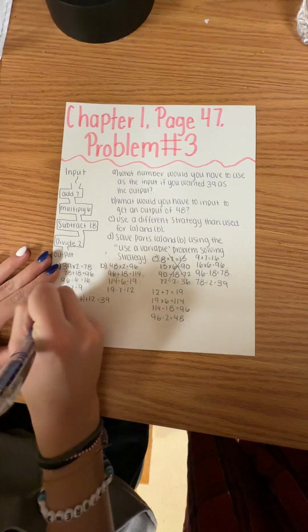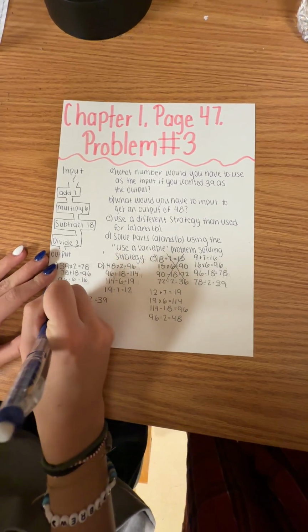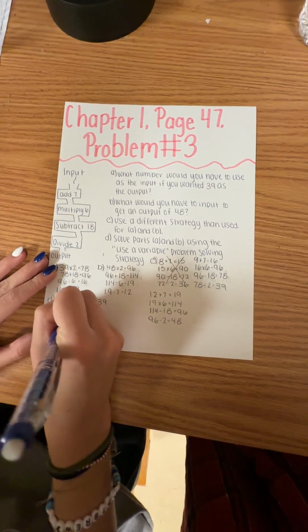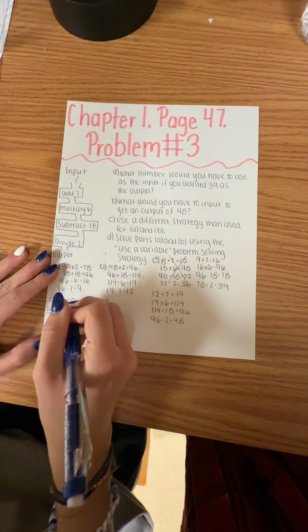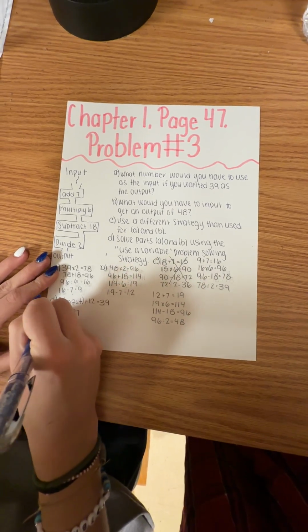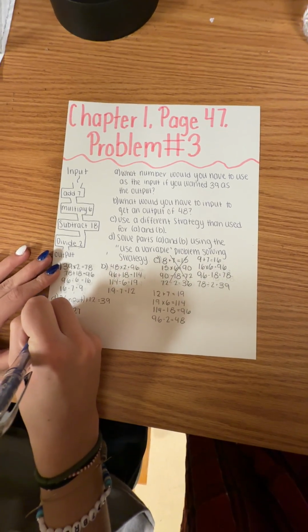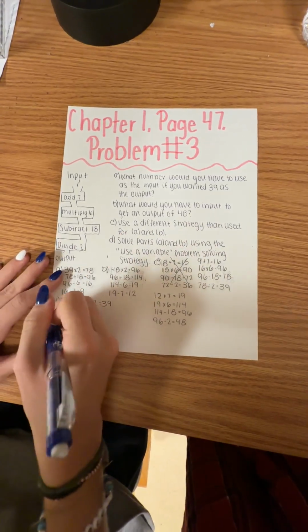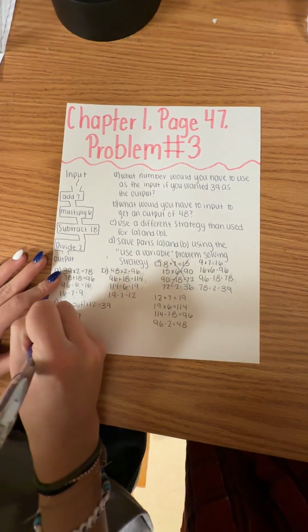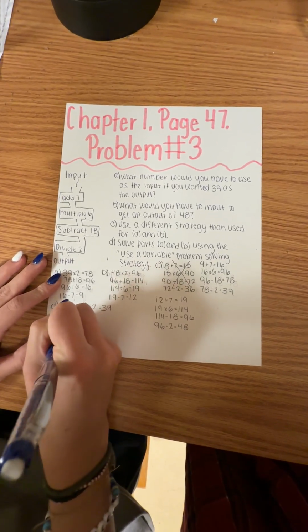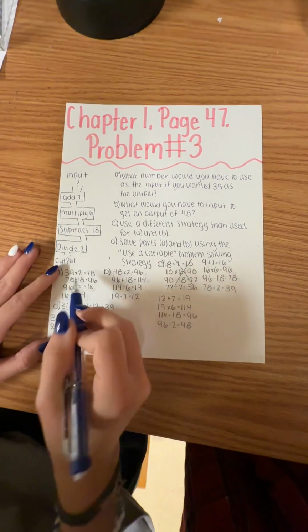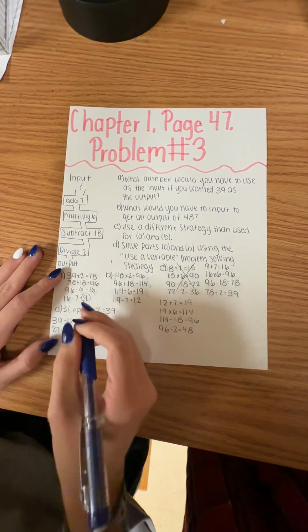So we'll take 39 minus 12 and get 27. And then we'll do 27 divided by 3 and get 9, which is what we got for part A.